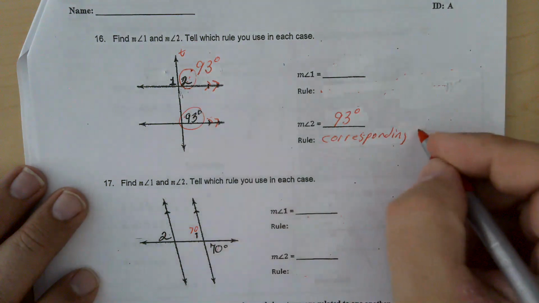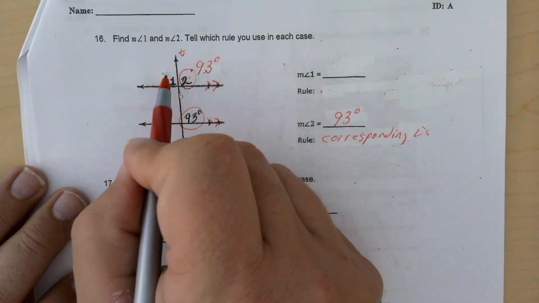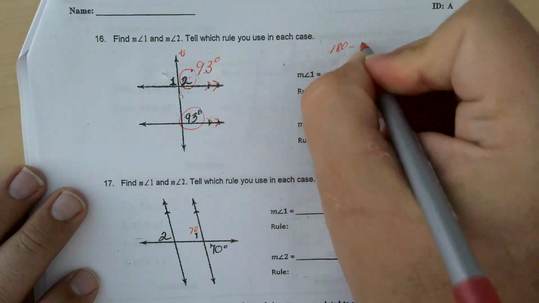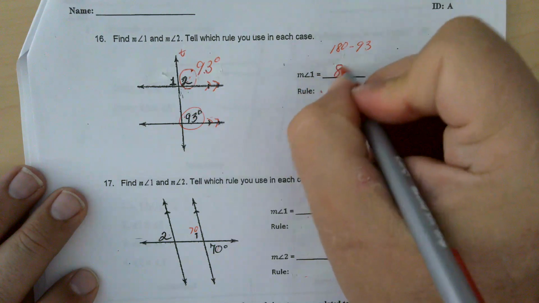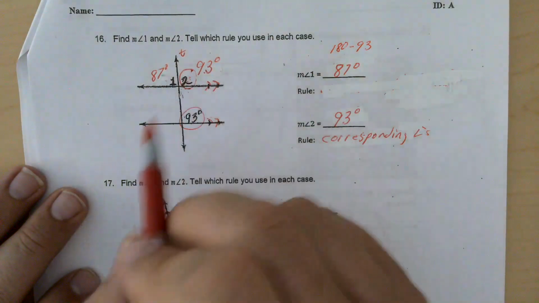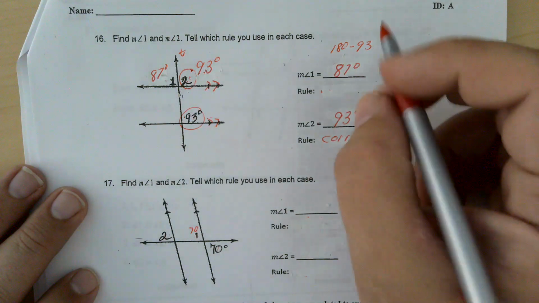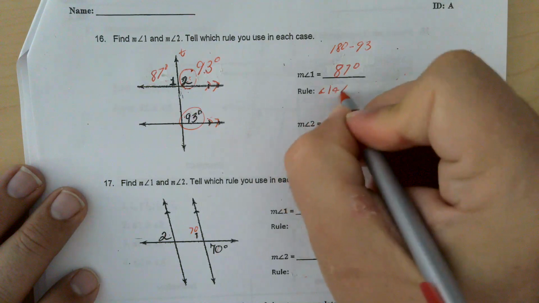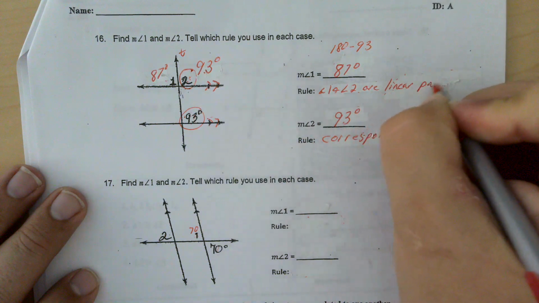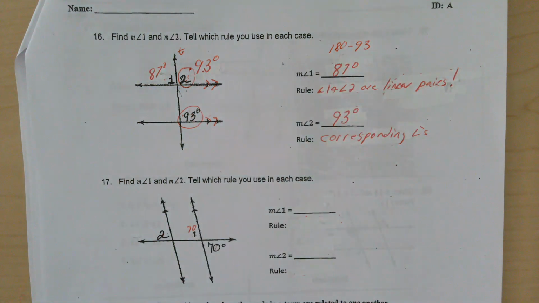The next part, to be able to find angle 1, these are not the same. Obviously, it's not going to be 93 and 93, but we know that they're supplementary. So I'm going to take 180 minus 93, and we get 87 because we know these are linear pairs. Linear pairs by definition are supplementary. So angle 1 and angle 2 are linear pairs, and we know linear pairs add up to 180. Therefore, angle 1 must be 87.